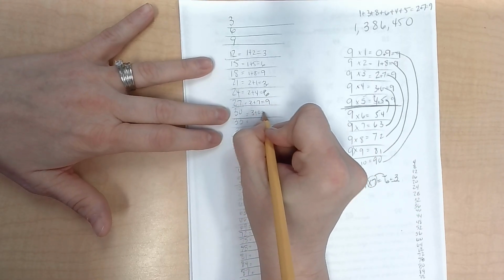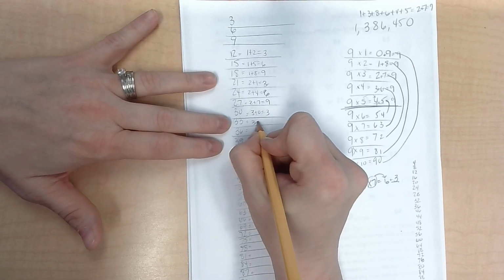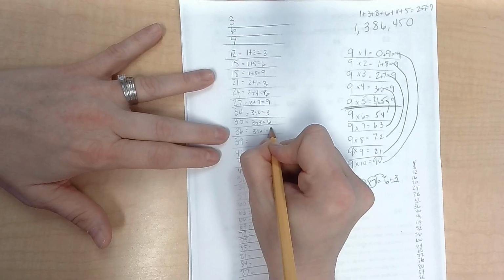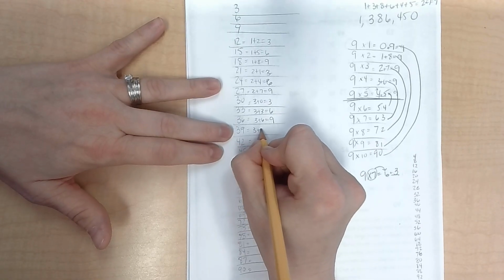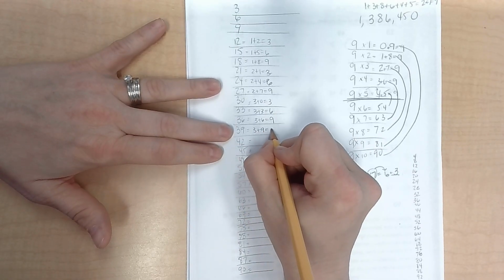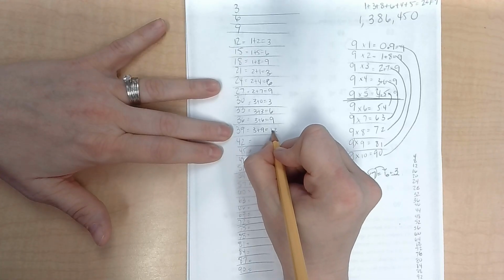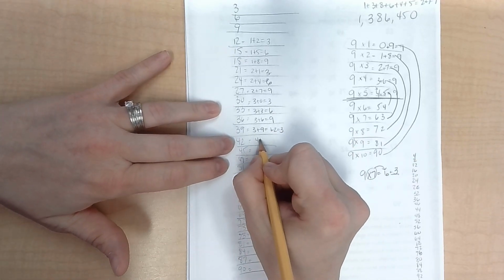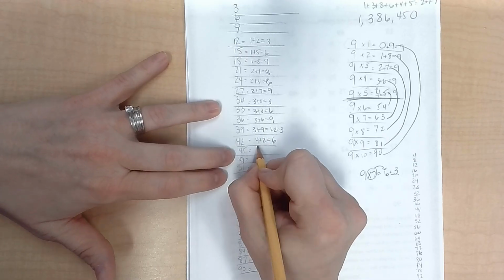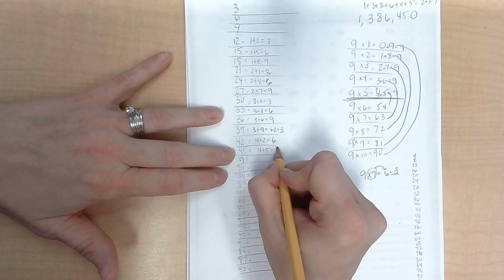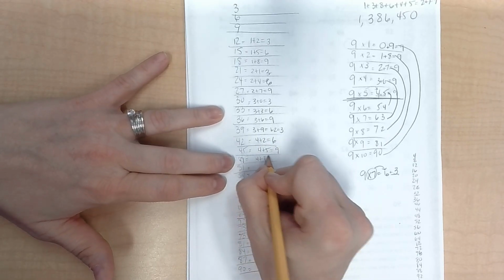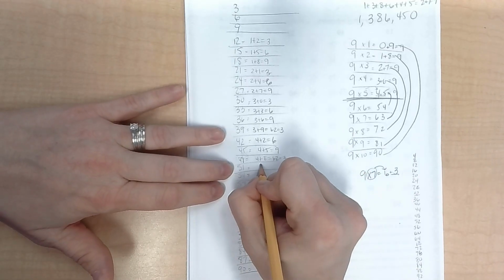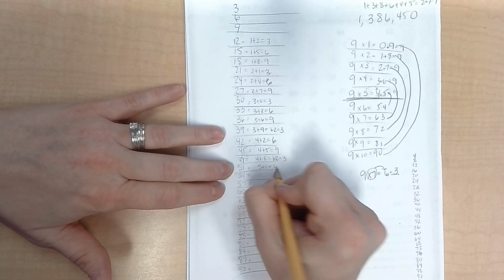3 plus 0 is 3. 3 plus 3 is 6. 3 plus 6 is 9. 3 plus 9 is 12, and 1 plus 2 is 3. I want to get it to one digit. 4 plus 2 is 6. 4 plus 5 is 9. 4 plus 8 is 12, and 1 plus 2 is 3. 5 plus 1 is 6.